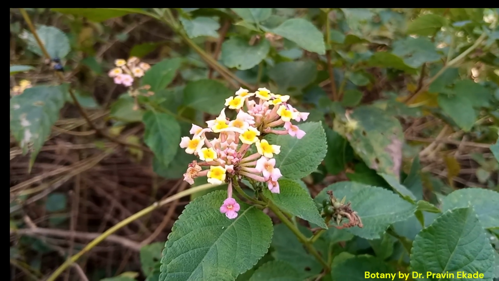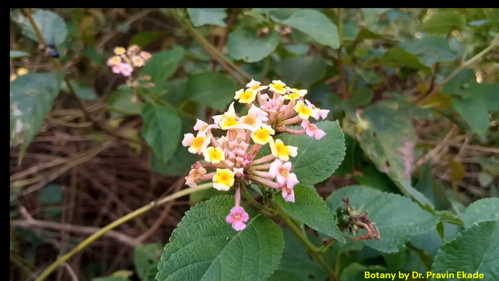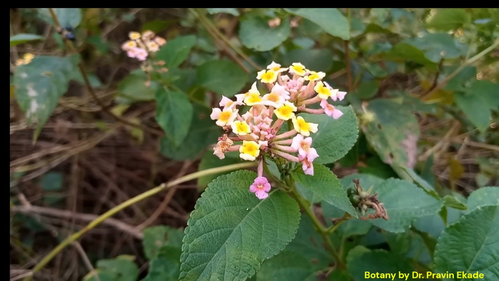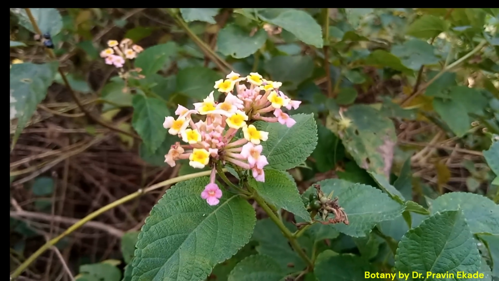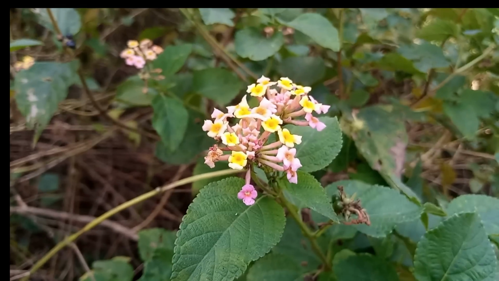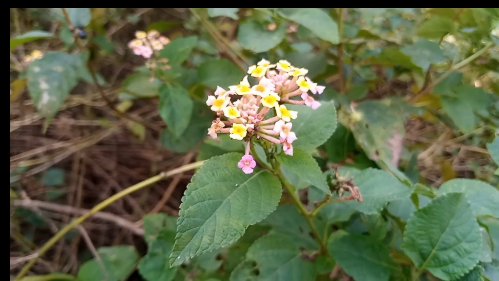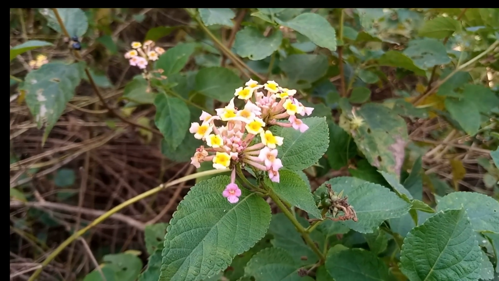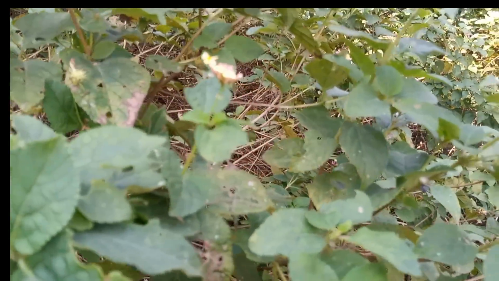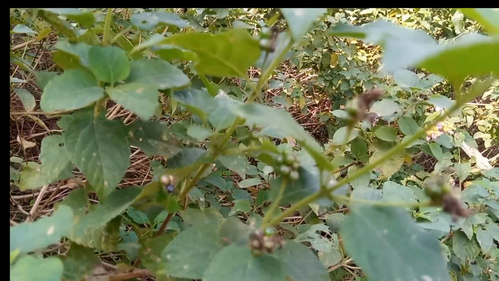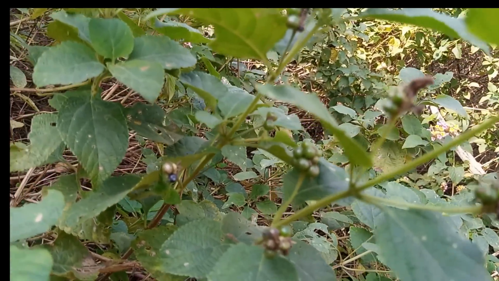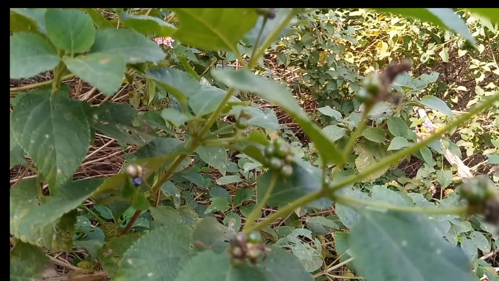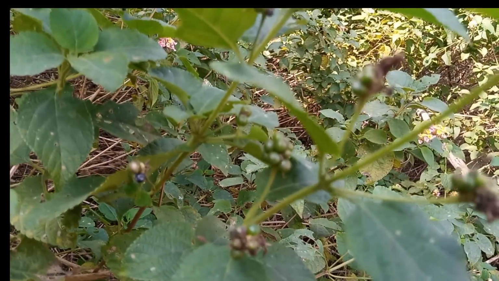This is because when the flowers get pollinated, the flower starts to change its color from pink to yellow. So the yellow colored flowers have already been pollinated, while the pinkish ones are yet to get pollinated. Once they get pollinated, the flower starts to get converted into the fruits, right? Now here you can observe the fruits as well. See, the fruits also come in groups because as the flowers are present in groups, all the flowers, if pollinated successfully, will get converted into the fruits.